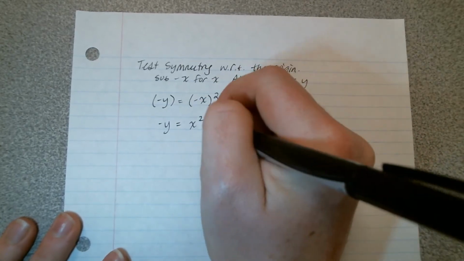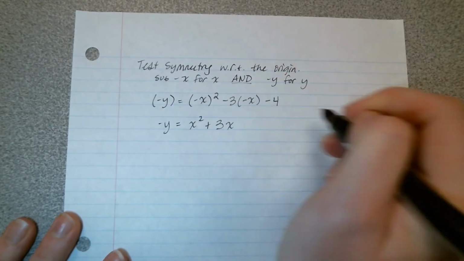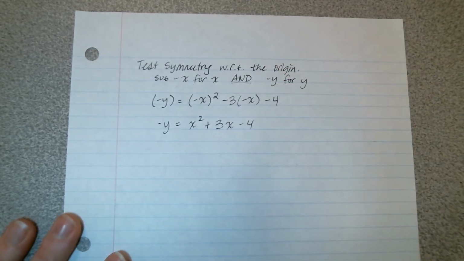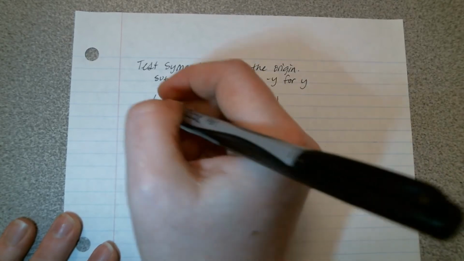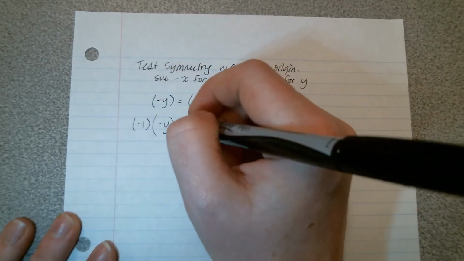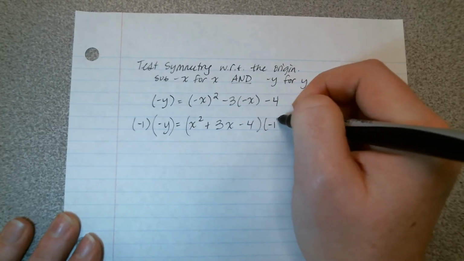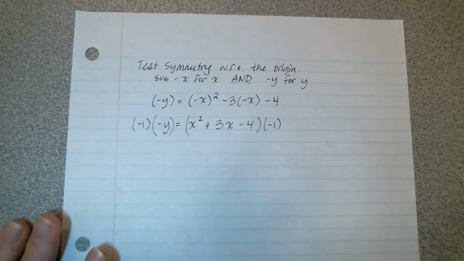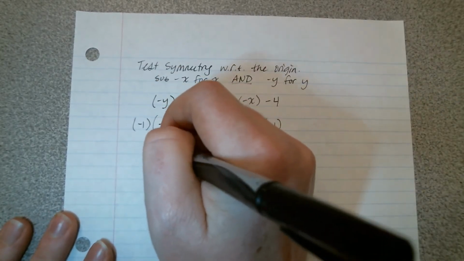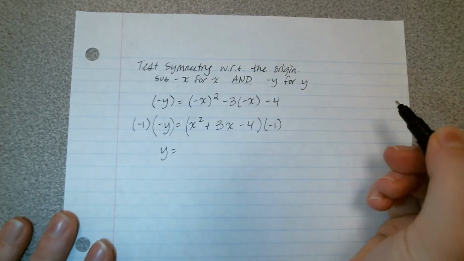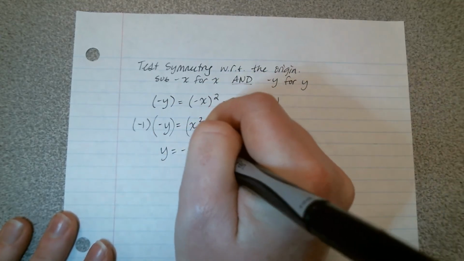Negative times negative is positive. And then in order to compare these two better, I'm going to multiply both sides of the equation by -1 so that I will have y equals in both equations. So distribute on the left-hand side.